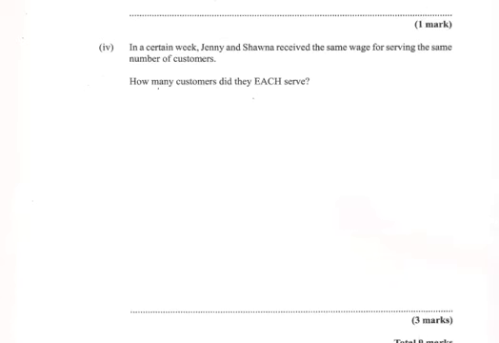All right. Part ii says, in a certain week, Jenny and Shauna received the same wages for serving the same number of customers. How many customers did each serve?